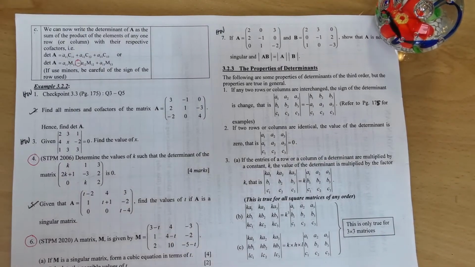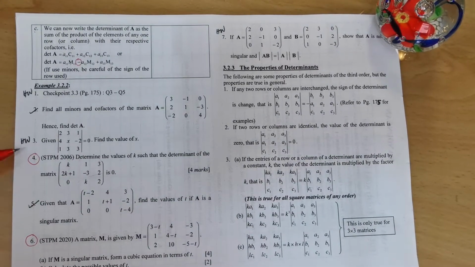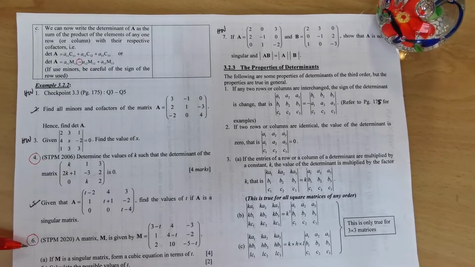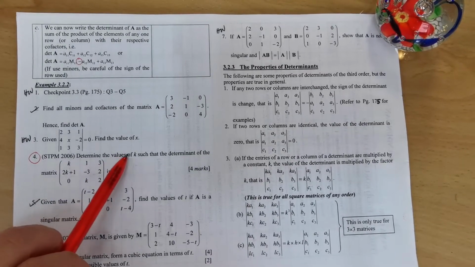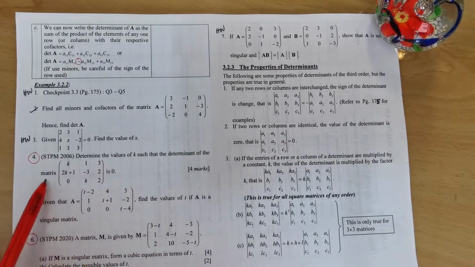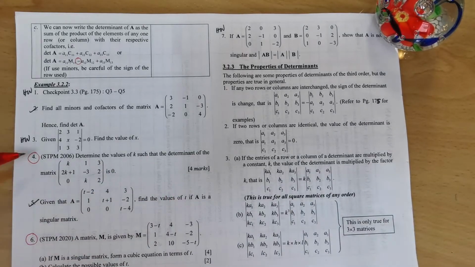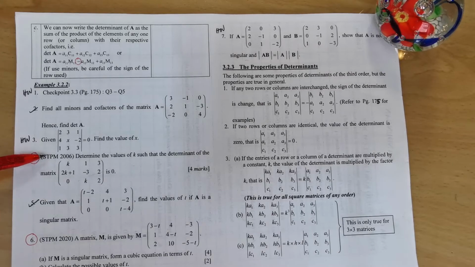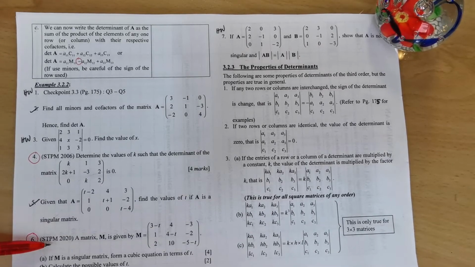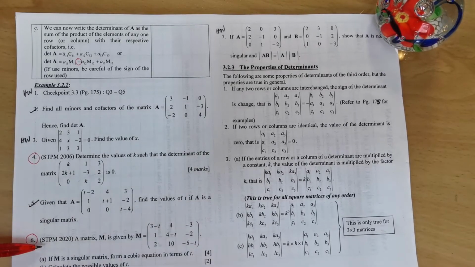So questions 4 and 6 you do as quiz, yeah? Same, you see. Find the values of k such that the determinant of the matrix is 0. 4 marks. Question 6, you see this is STPM 2006. After 14 years, it came out again last year.